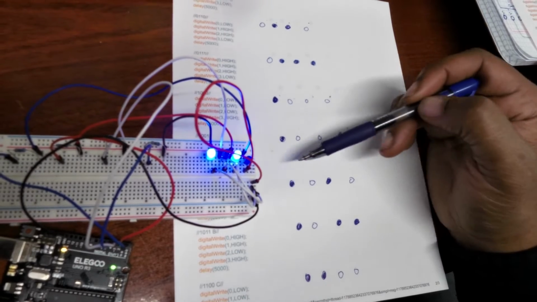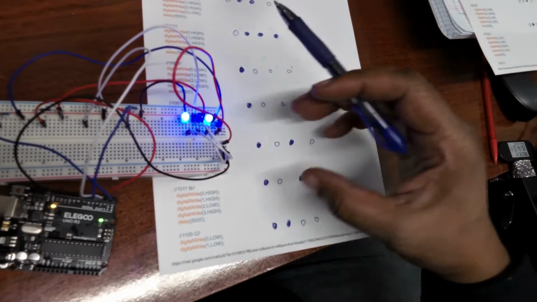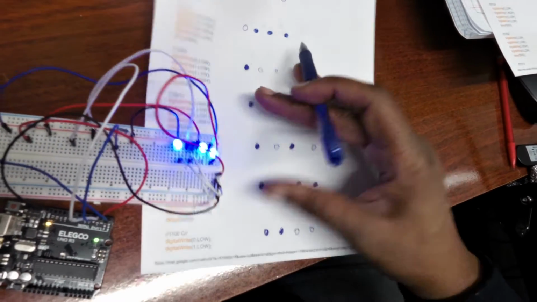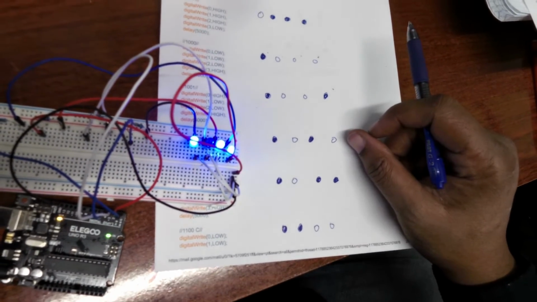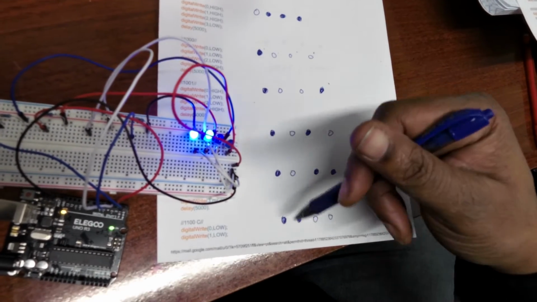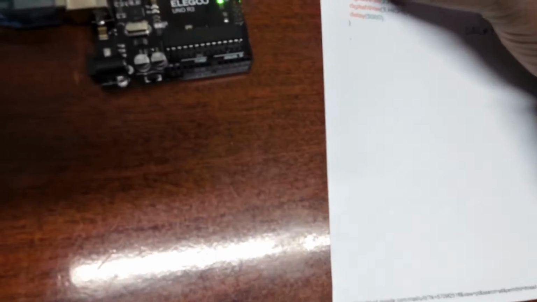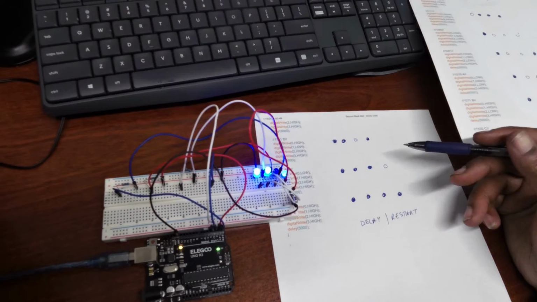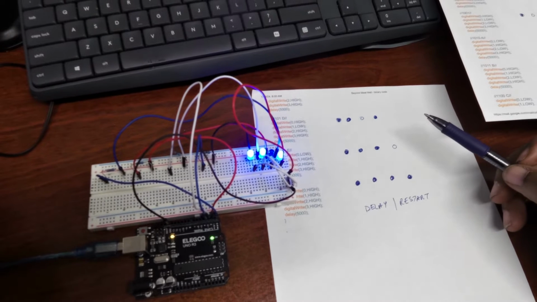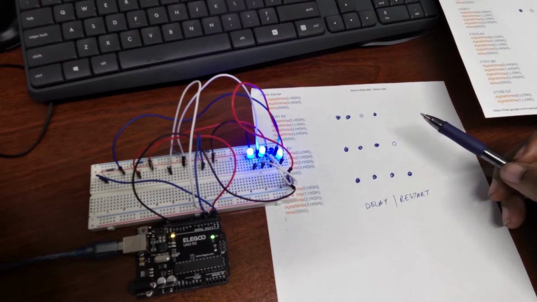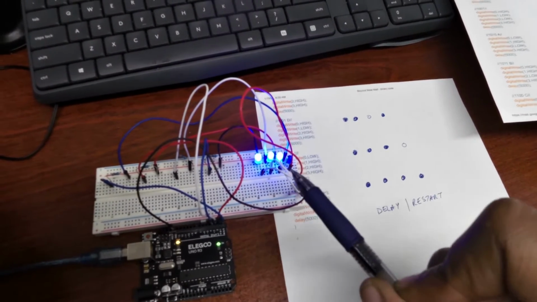Okay, on, off, on, off. And that's what the dots represent, that the light is lit, if you haven't figured that out already. Okay, on, off, on. And on, off. You can see on, off. Okay, we got a couple more to go. On, off, on. On, off.